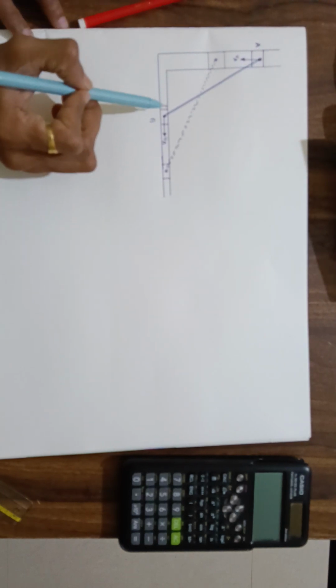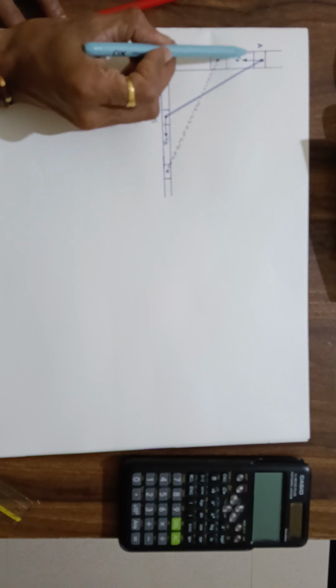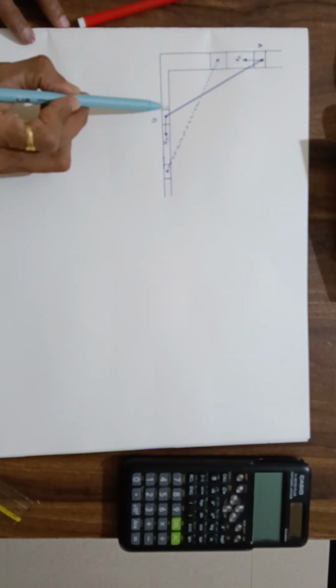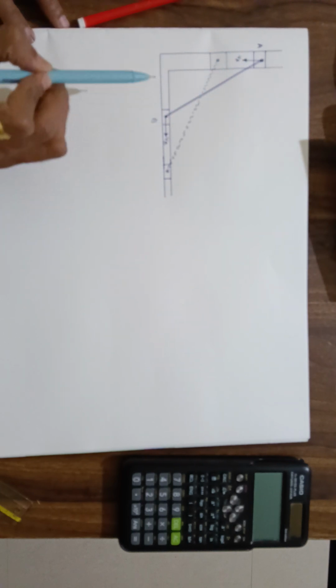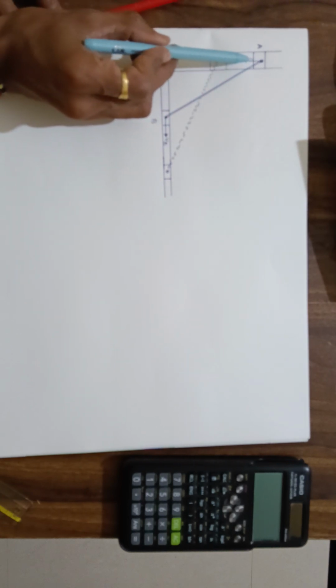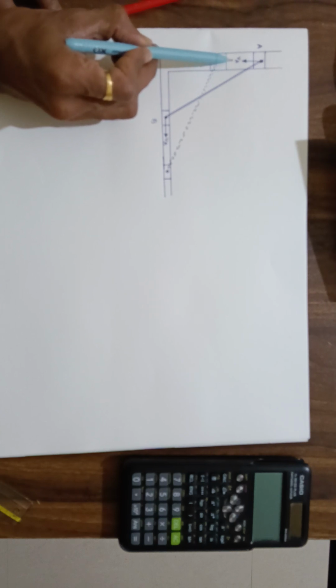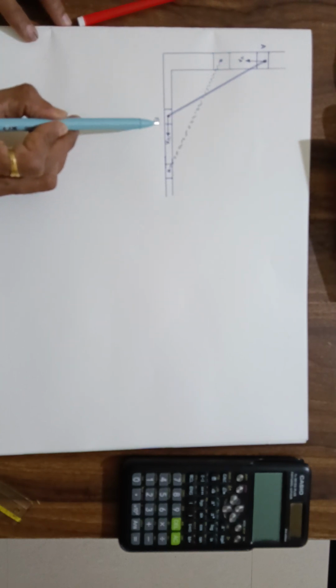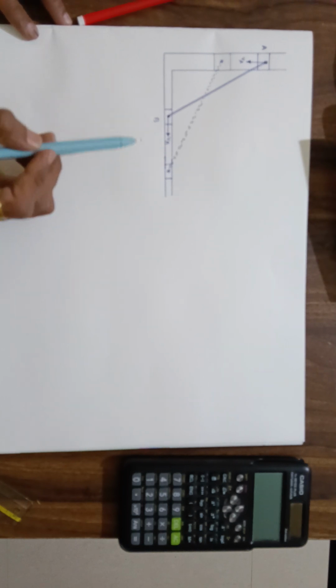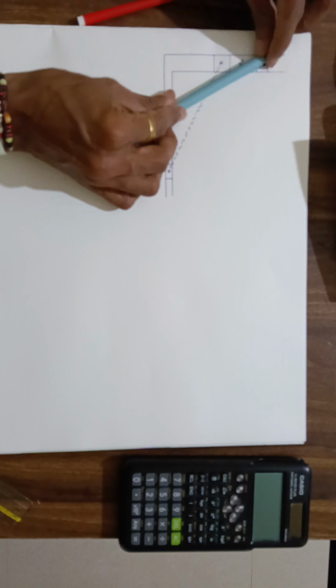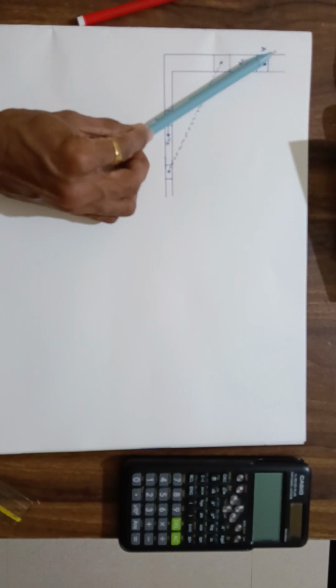Consider this double slider mechanism. Here this slider A and this slider B are connected with this rigid rod. This slider A is moving in the downward direction with the velocity VA, and this slider B is moving on the right side with the velocity VB. After some time, this position will change like this.